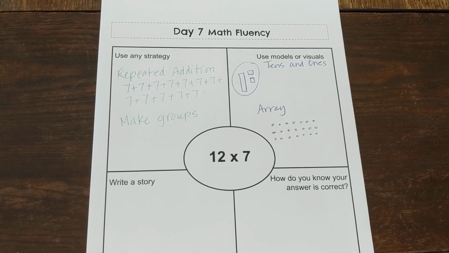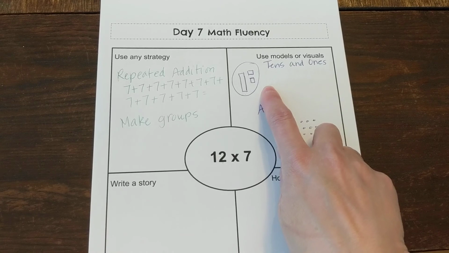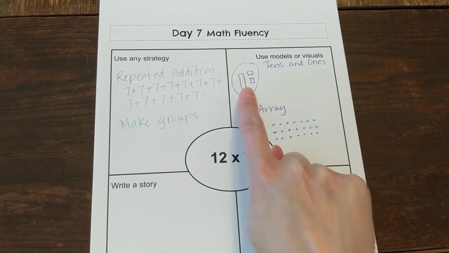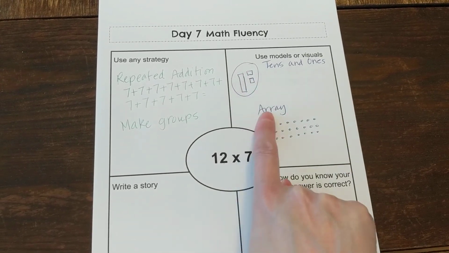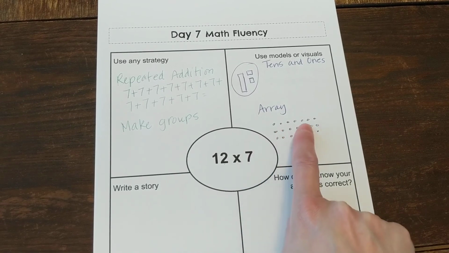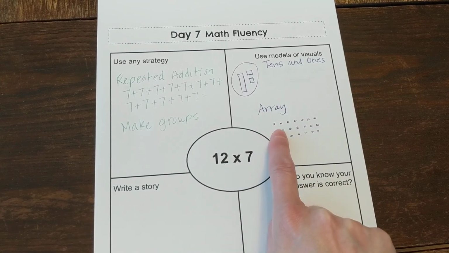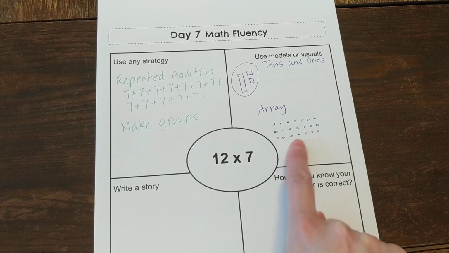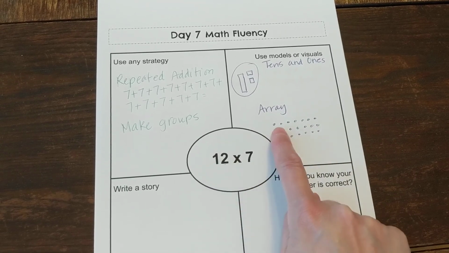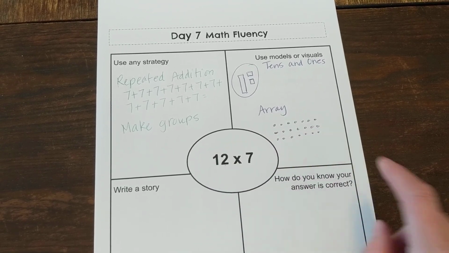My video disconnected. Another thing that you can do besides drawing your tens and your ones is you could make an array. I had started this and the video went out. I made 7 dots in each row. This is only 3 rows. You would continue and you would make 12 rows of 7.